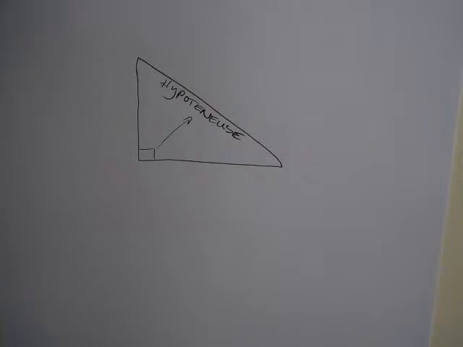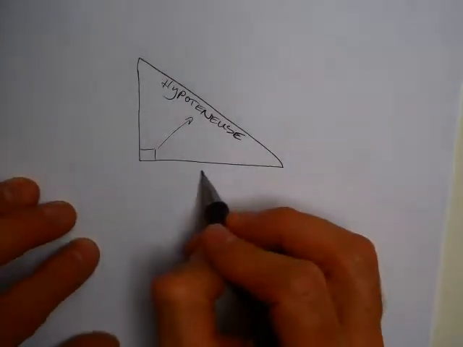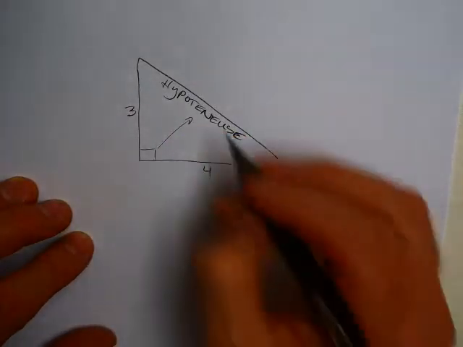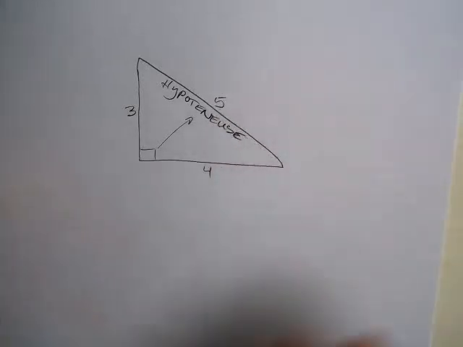Now, what Pythagoras was doing was measuring a triangle one day, and he had a side length of 4 and a shorter side of 3, and the hypotenuse was 5.